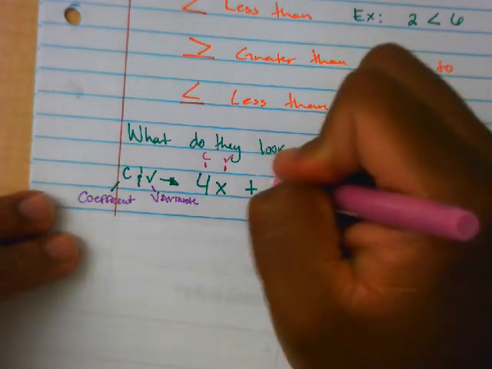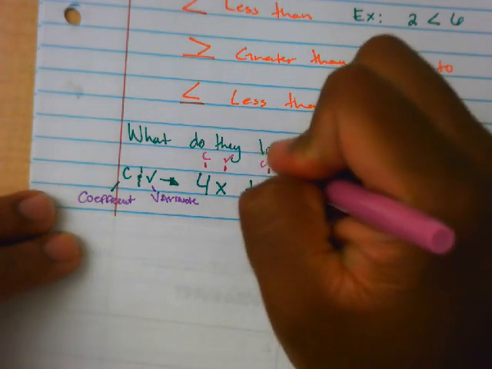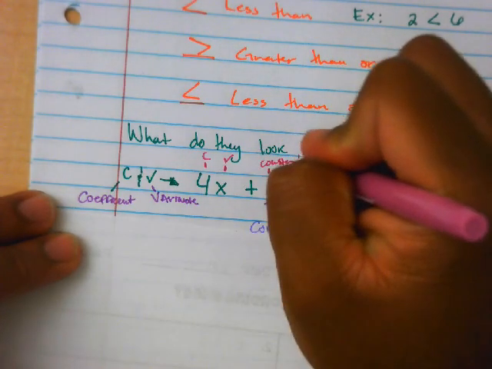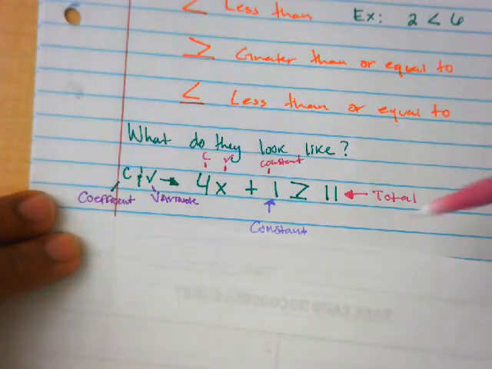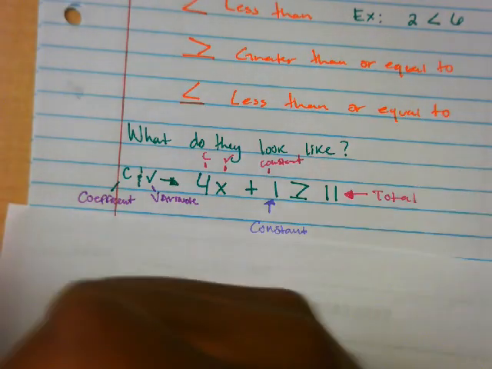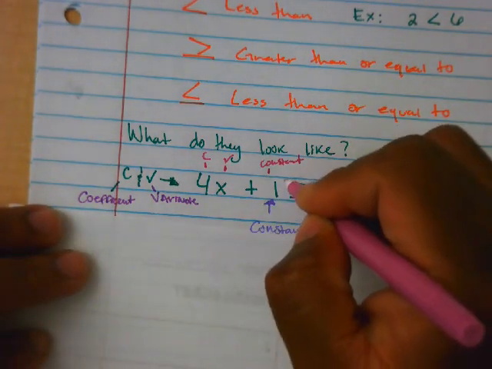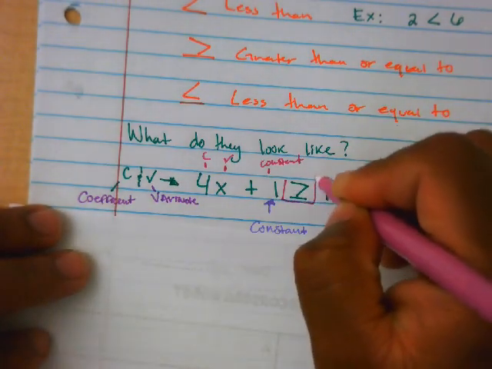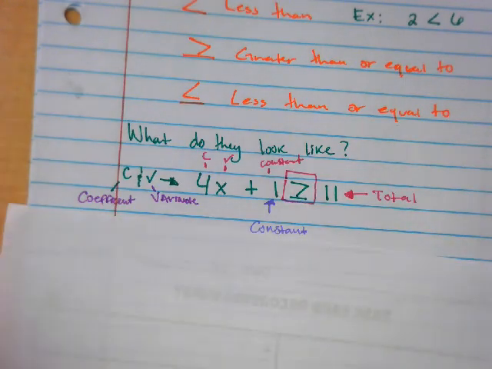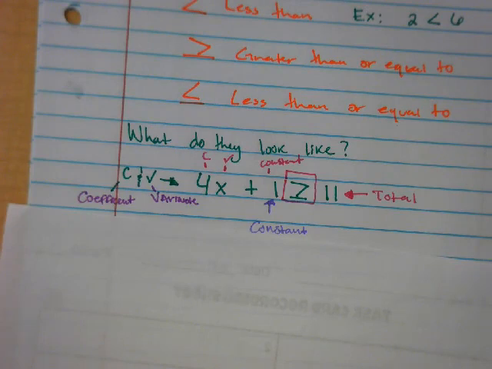It has a constant here, just like an equation. And over here we have a total, just like an equation. The only thing that changed was this sign. Instead of saying it's equal to 11, we say it's greater than or equal to 11. So it can be equal to 11, but it can also be greater than.